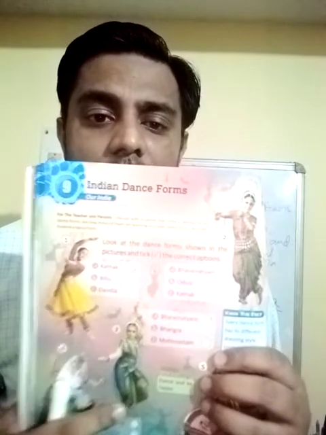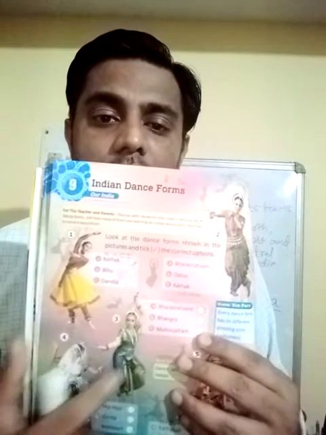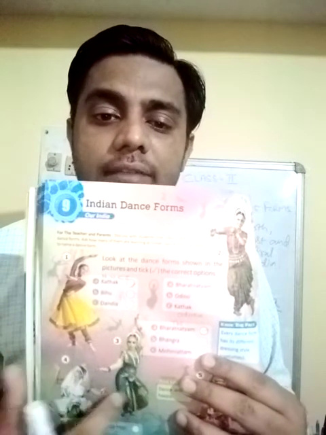Pic number 3. Again, you see an almost similarly attired lady, but of course with a different colored cloth, right? A lot of jewelry and very strong arm and leg movement. You can understand from the pic itself, right?